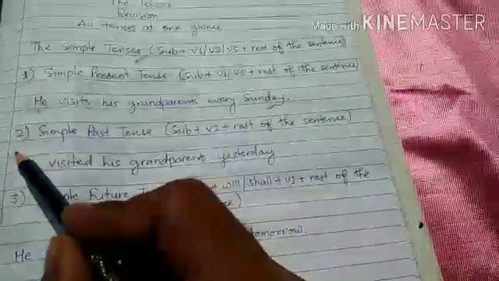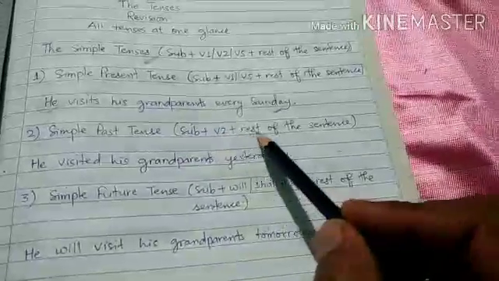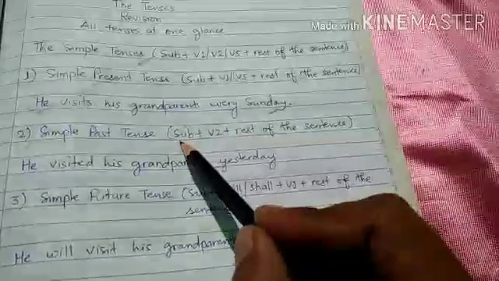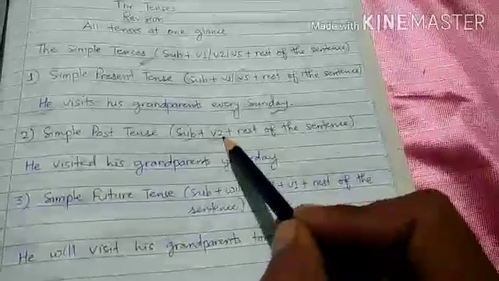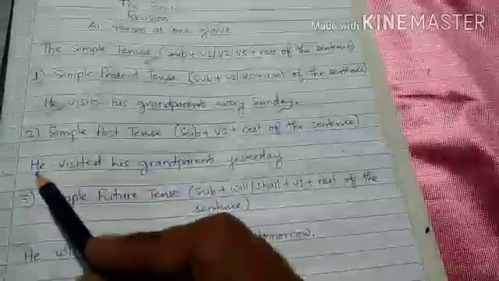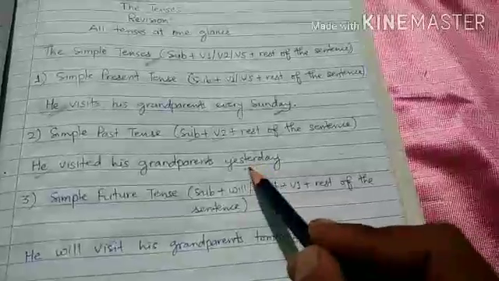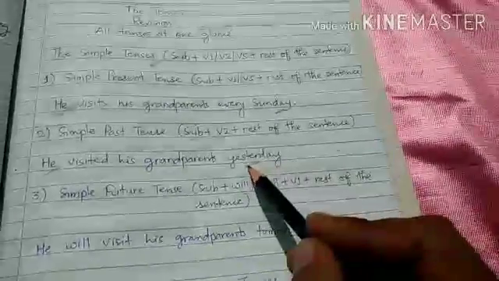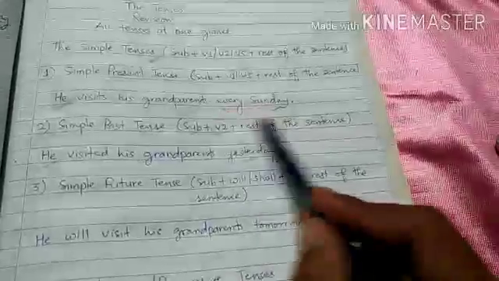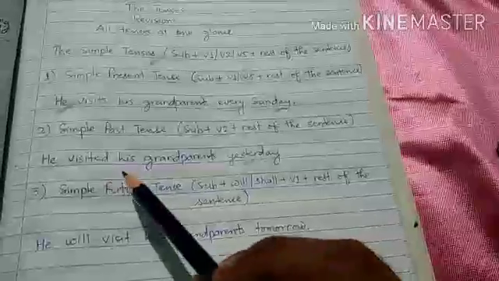Now come to simple past tense. Subject plus V2 plus rest of the sentence. V2, whether the subject is singular or plural, we use V2 only as the main verb. We are changing the same sentence into simple past. He visited his grandparents yesterday. So some changes we have to make, that means changes in the use of some words. Every Sunday has been changed into yesterday because the simple past tense tells us about the past action.